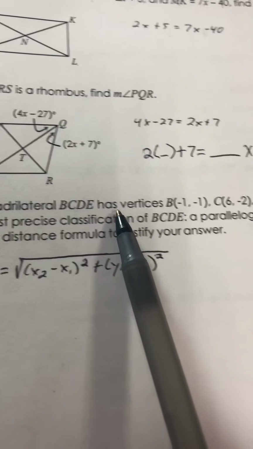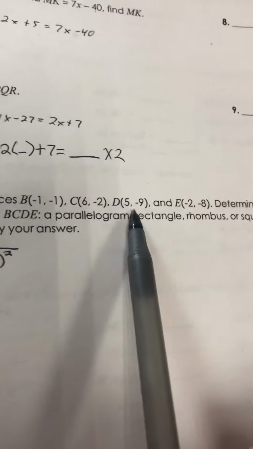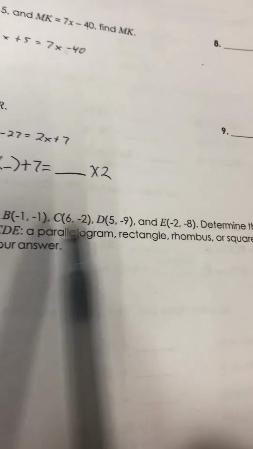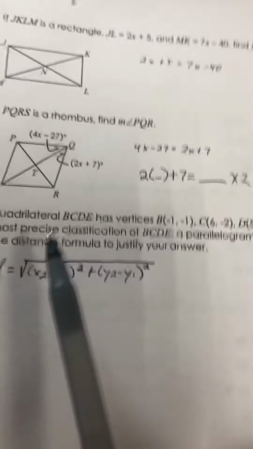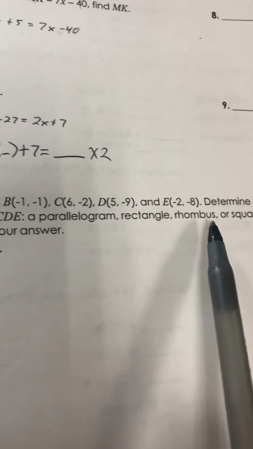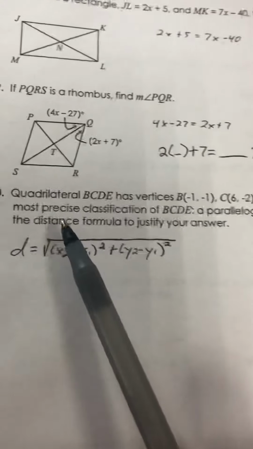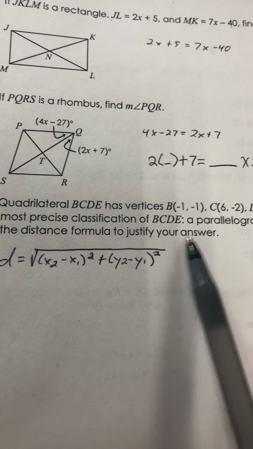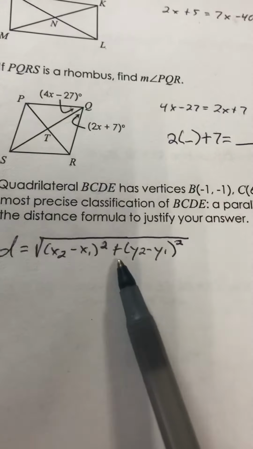Quadrilateral BCDE has these vertices. You could get graph paper and just plot those points. Determine the most precise classification of BCDE: a parallelogram, rectangle, rhombus, or square. Then use the distance formula to justify your answer. The distance formula is this.